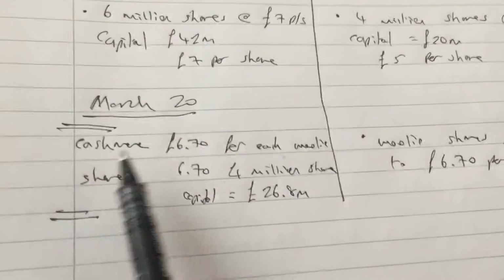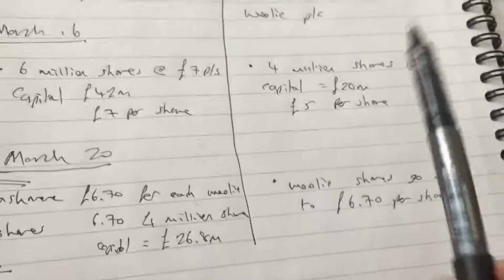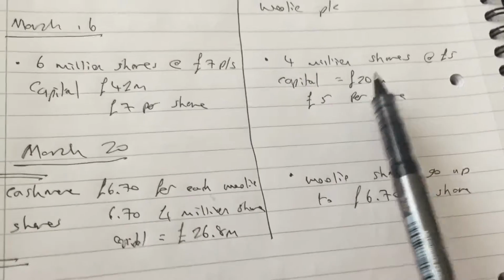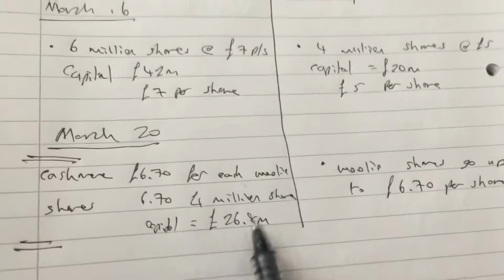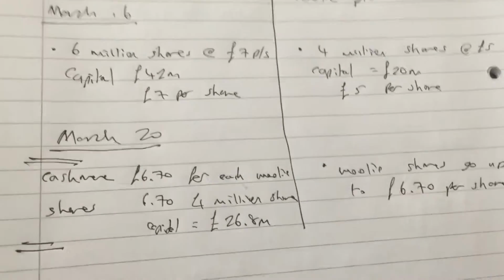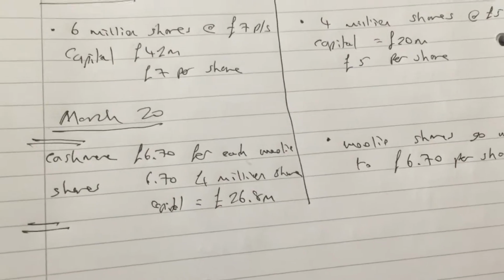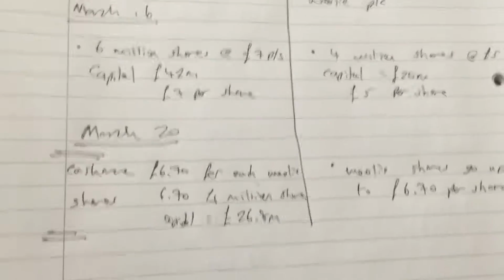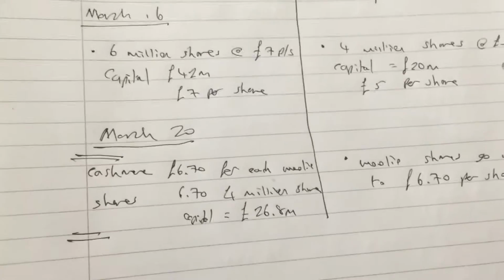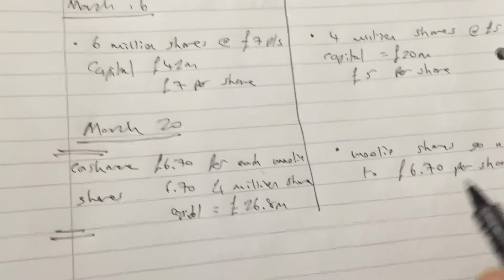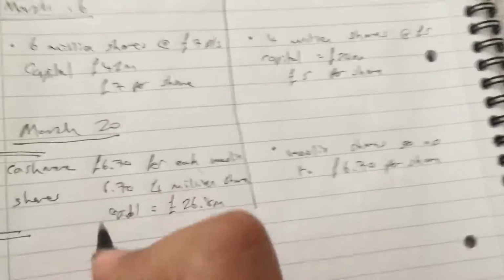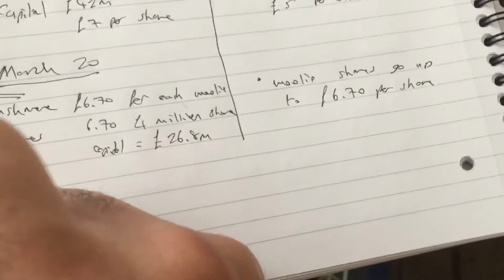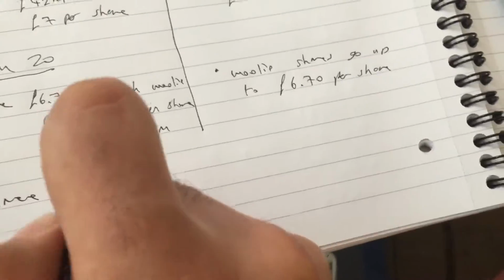But for Cashmere, now investors are looking at Cashmere and they're saying that Cashmere wants to pay 26.8 million for all of Woolly's share capital. But the investors know that Woolly's share capital is 20 million. So they know that Cashmere has overvalued Woolly by 6.8 million. Because the expected savings haven't been made public, they think this must be a mistake or something's wrong. So there's been an overvaluation of 6.8 million, which means Cashmere's capital is going to drop by 6.8 million.